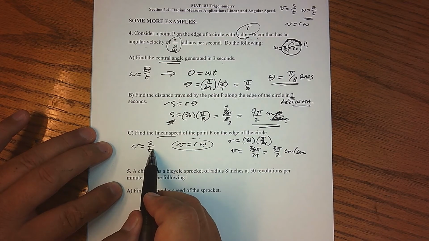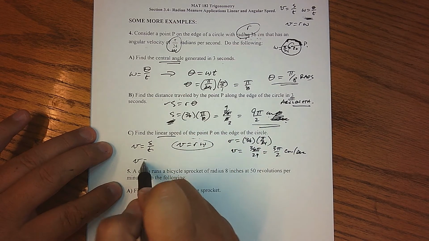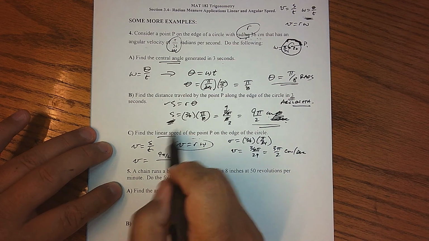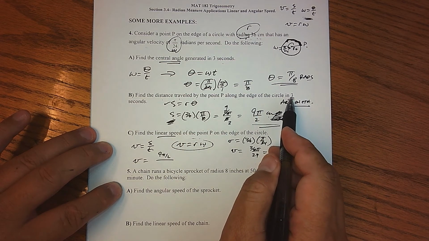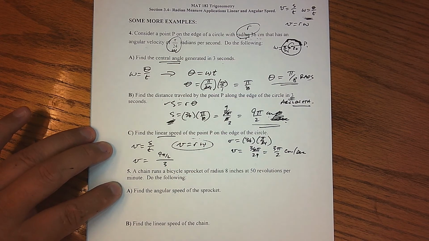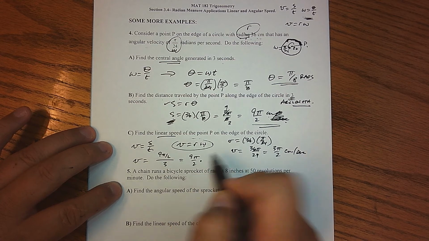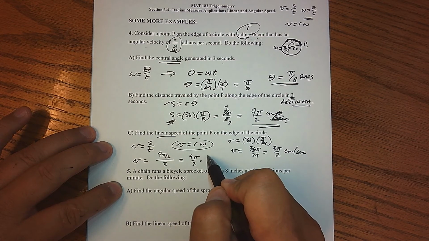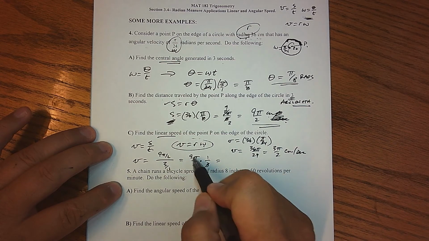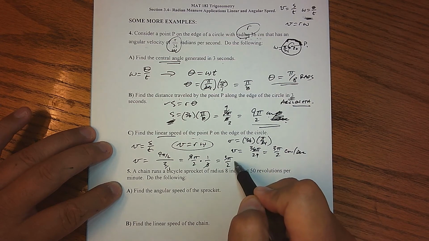However, if we use the other one, we know the arc length, so we would have 9 pi over 2, and we know that the time that it took to go that is 3 seconds. So this is basically 9 pi over 2 times 1 over 3, because that's 3 over 1. And so doing a quick division, we get 3 pi over 2, so we get the same answer.